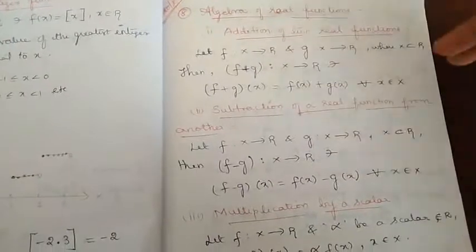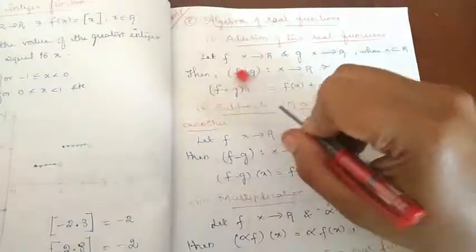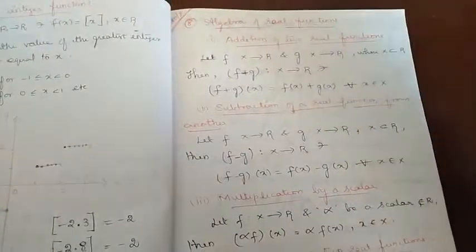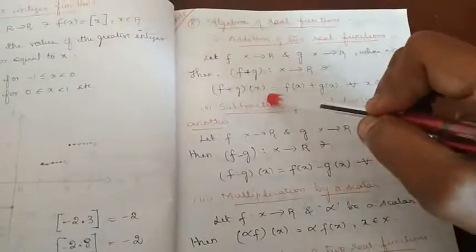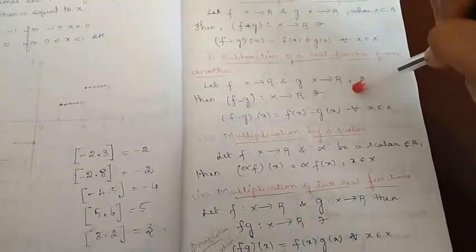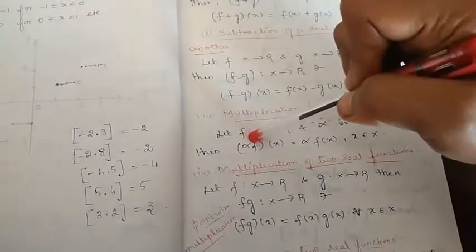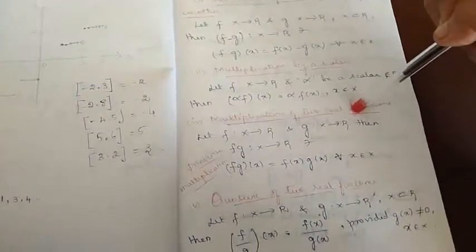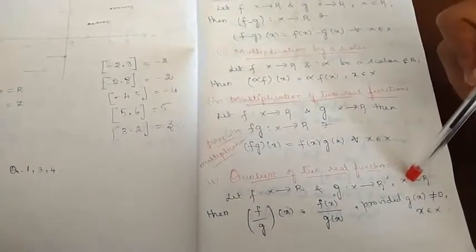Then we have seen the algebra of real functions, like addition of two real functions. What will happen? f plus g of x is nothing but f of x plus g of x. The sum of two functions at a particular value is the same as adding their images under those respective functions. f plus g of x is nothing but f of x plus g of x for all x belongs to X. In the same way, subtraction also holds good. f minus g of x is f of x minus g of x. Multiplication by a scalar: alpha f of x is nothing but alpha times f of x. Then multiplication of two real functions: fg of x is f of x times g of x. Then it is true for the quotient of two real functions as well.